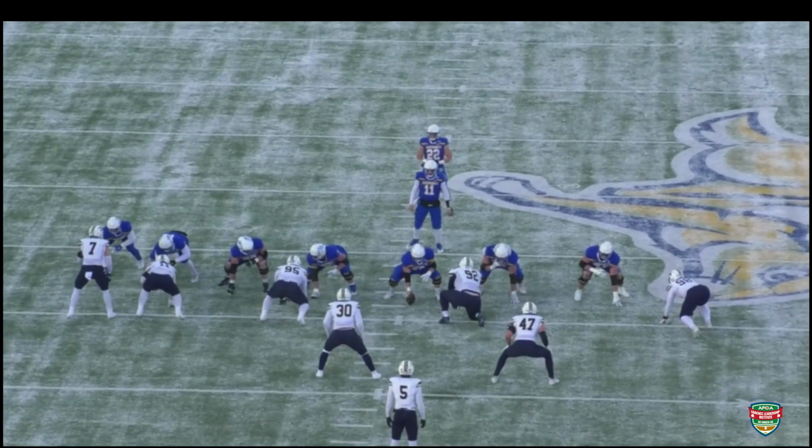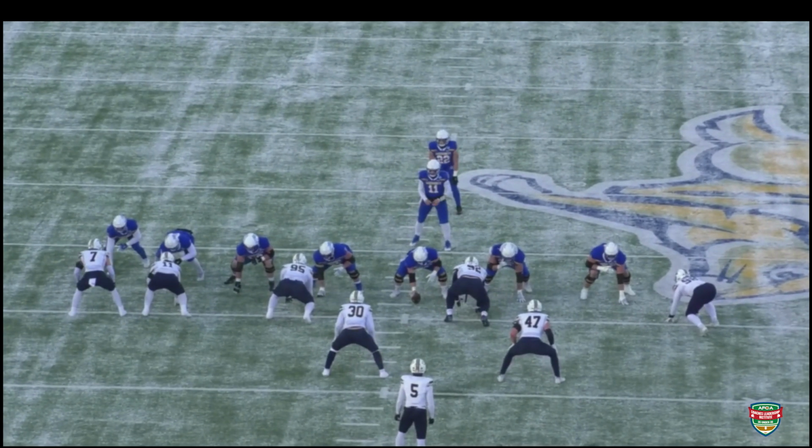But in the box here, as we look at this picture now, again, the front side's the same. We're going to get our catch, hand, reach. We're attacking the midline.